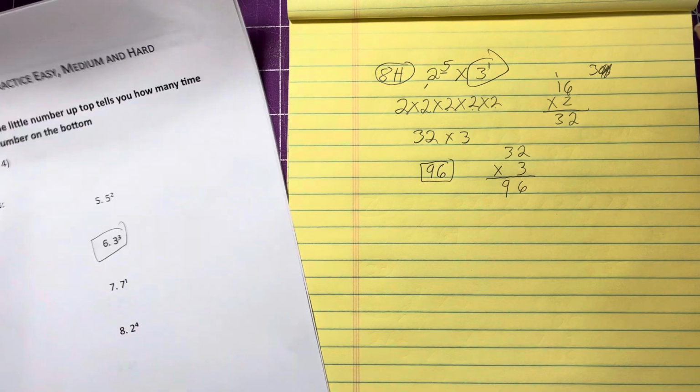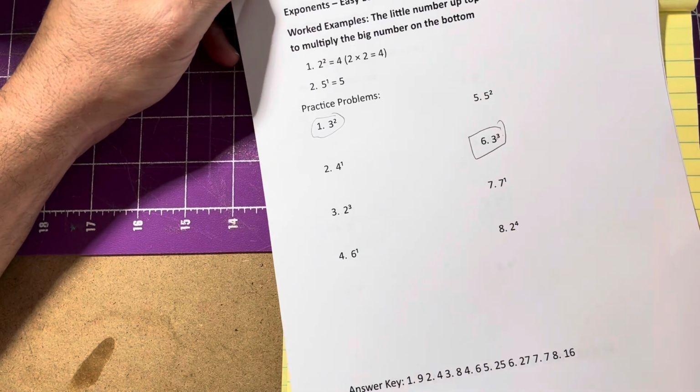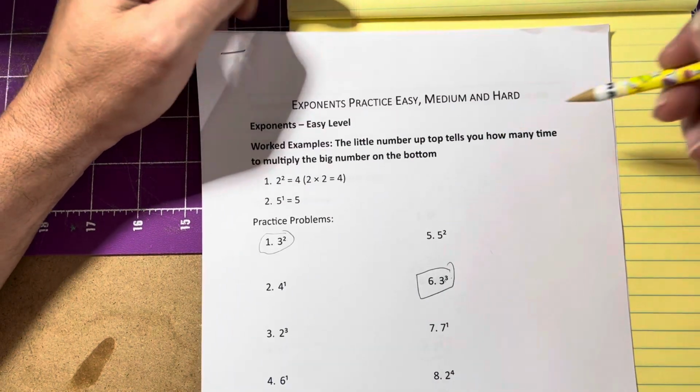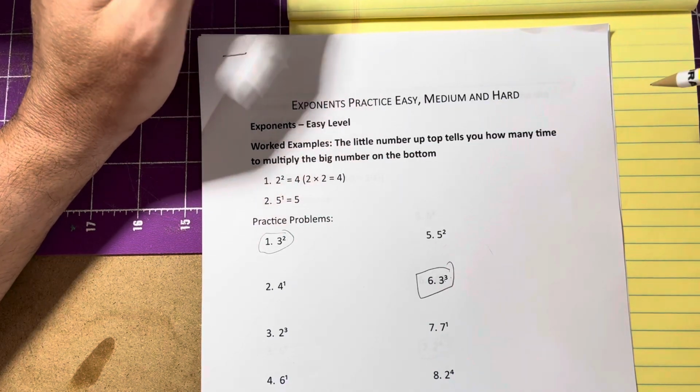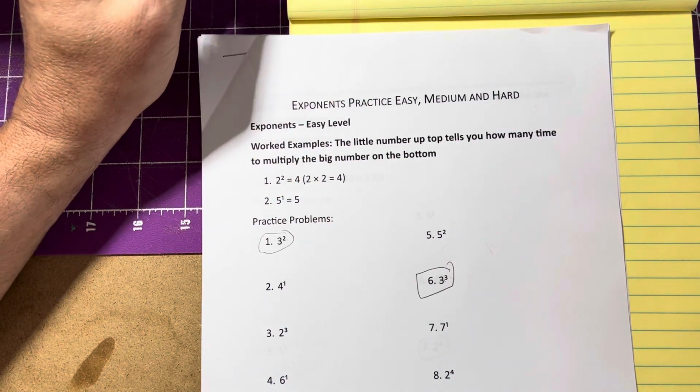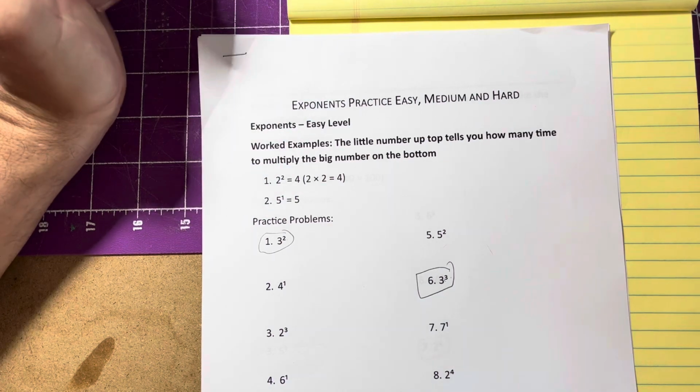But for now, if you'd like, go ahead and practice these other ones. There is a quiz linked that you can do, and when you put in your answers, it will give you your score right after. And then this lesson will be done.